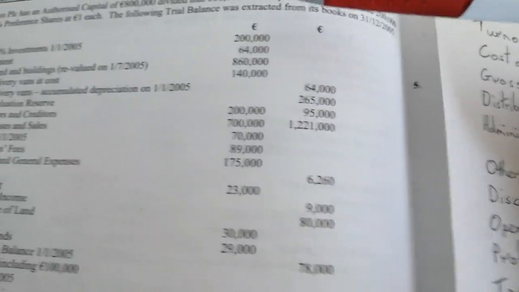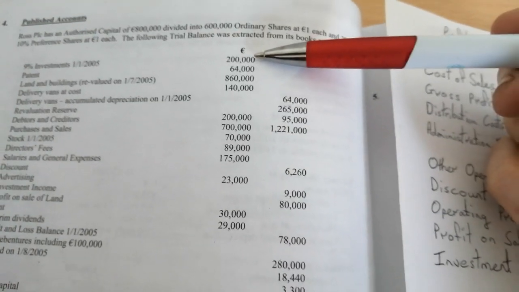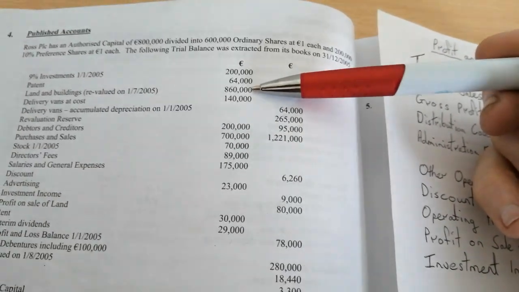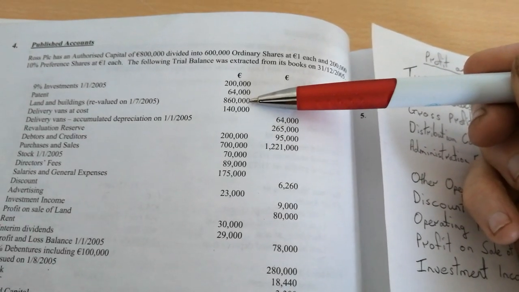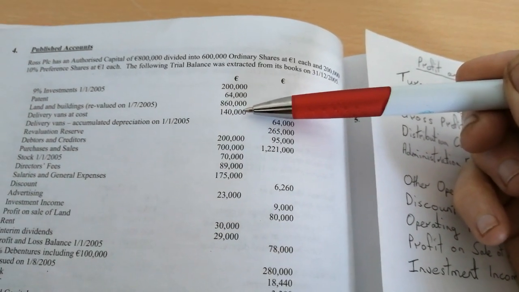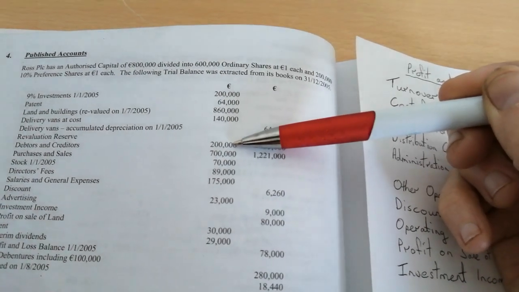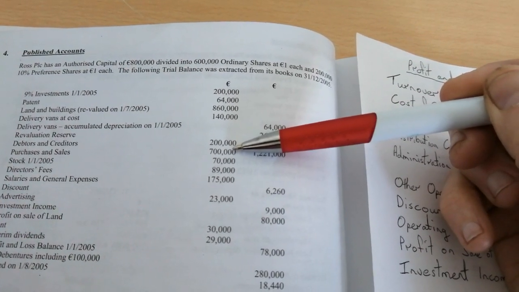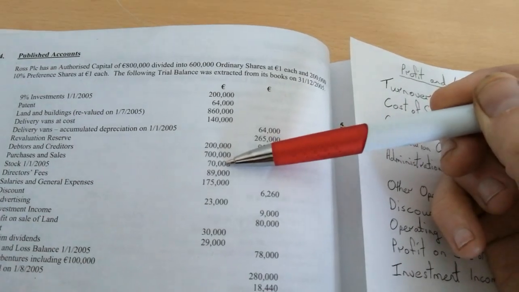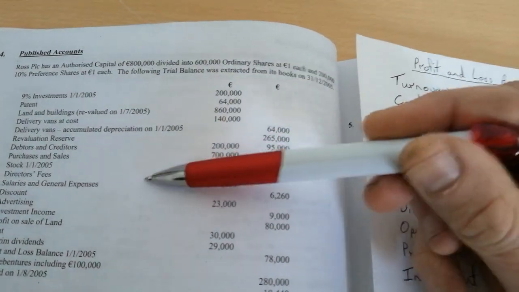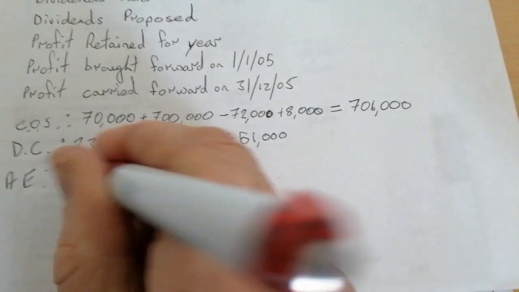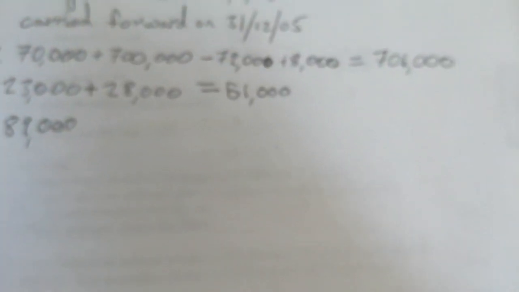Okay, so going down through them, I'm just going to have investments, no; patents, no; land and buildings, well, we assume we're going to have to depreciate them, so we'll come back to that in a while. No, that's an asset. Let's see now. Debtors and creditors, no; purchase sales, no; directors' fees, 89,000. That'll be our first one. So over here we have admin expenses, and we said directors' fees was 89,000. Okay, at the start.